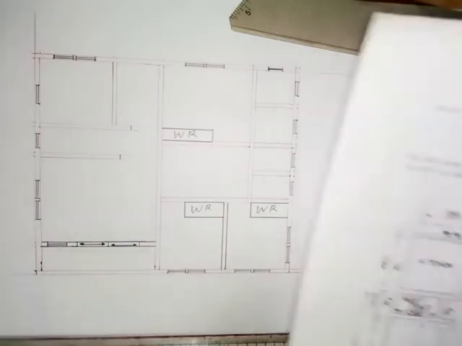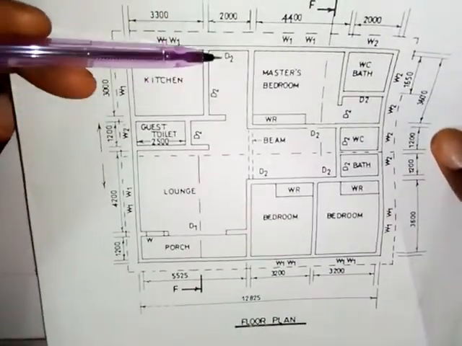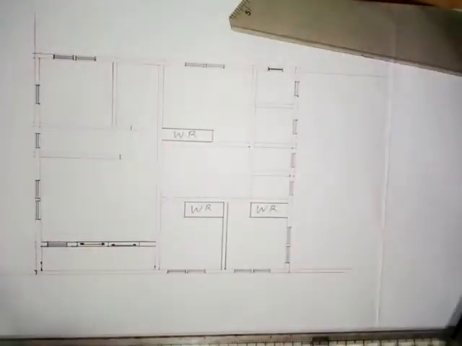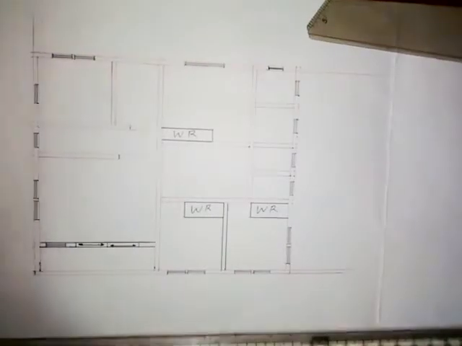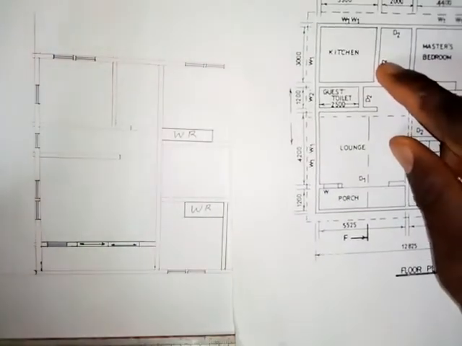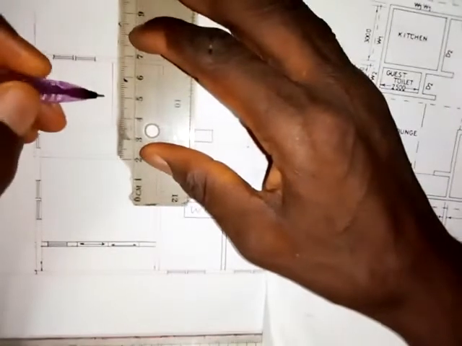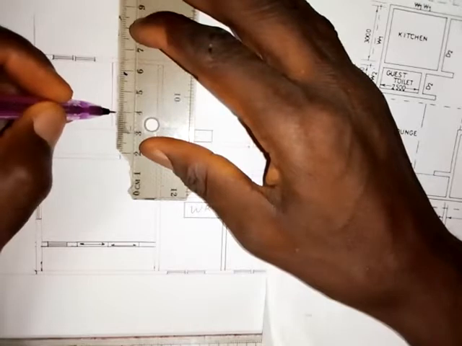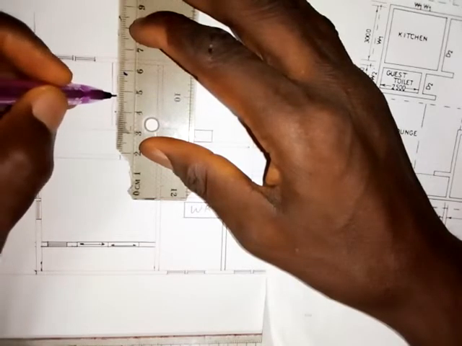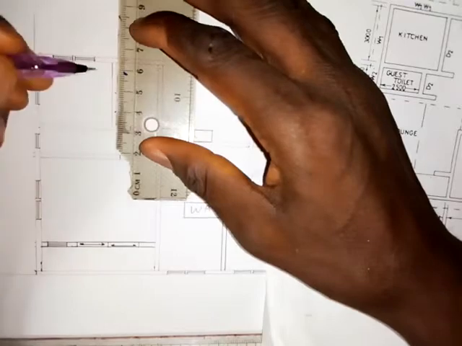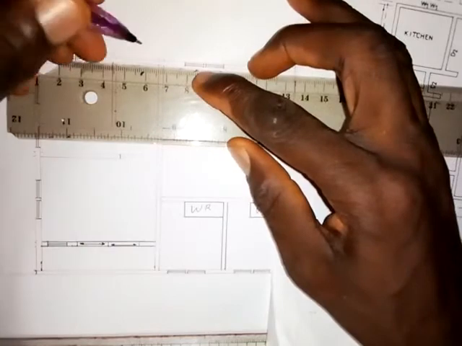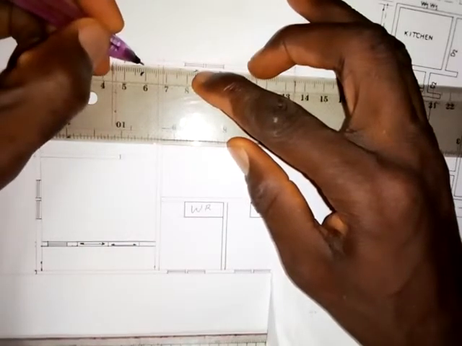So let's position this D2 and D2 here. For the dimension, we are going to use the width, which is 9 millimeters. Where this door is positioned here, let me put it here. So this is 9, and I will also take 9 here. So that door is put in the middle of the wall.